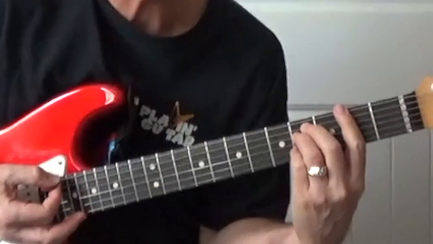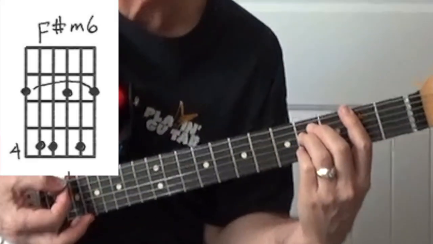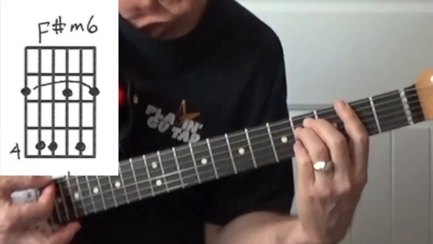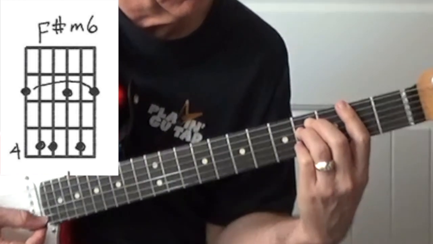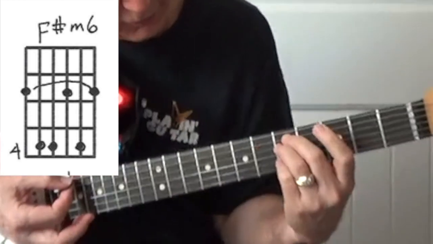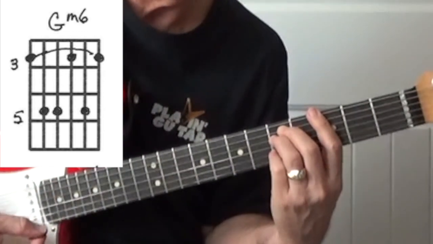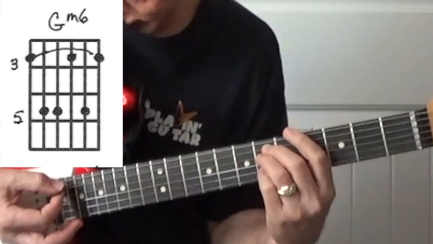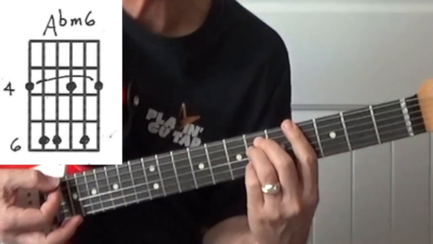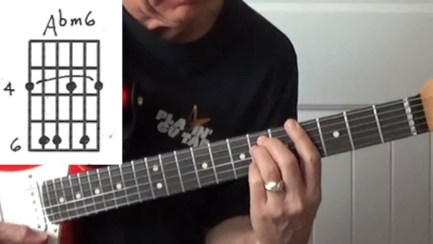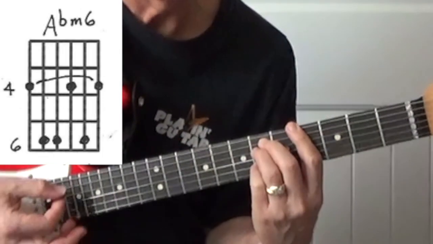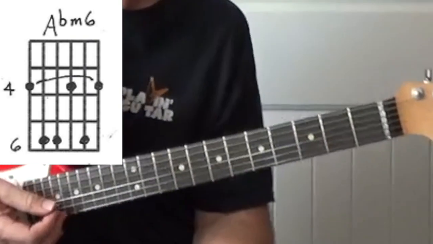If I'm on the 2nd fret, I get an F sharp minor 6 chord. 3rd fret, I'm on a G minor 6 chord. 4th fret, I'm on the A flat minor 6 chord. And so on up the neck as we go.